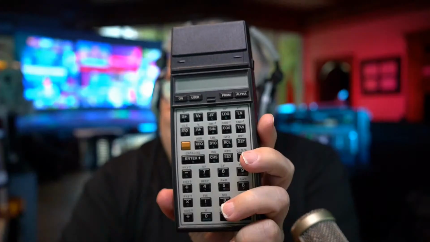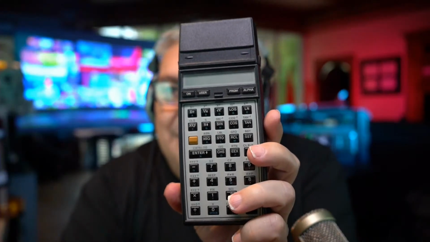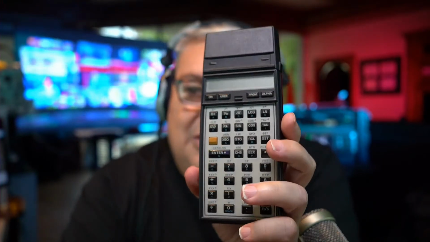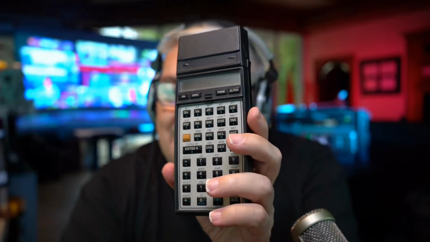Next one. Do you have it? Let's see it. Oh, there it is. Pulls it out. Look at that. And he's got the hard drive attachment to the top. I think I had that one at some point too. What's that? That's awesome. It's reverse Polish notation. There's no equal sign.